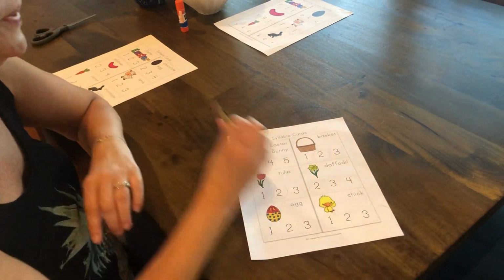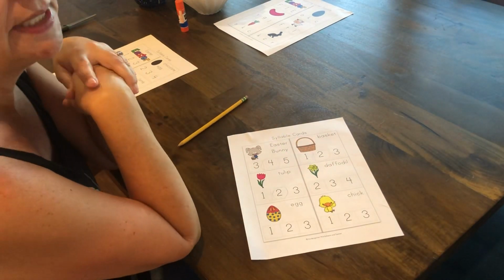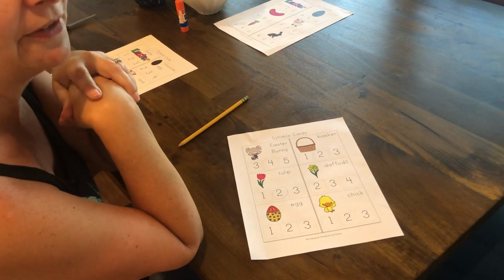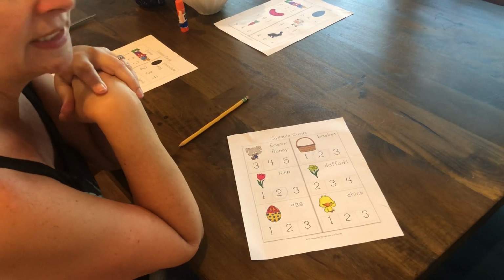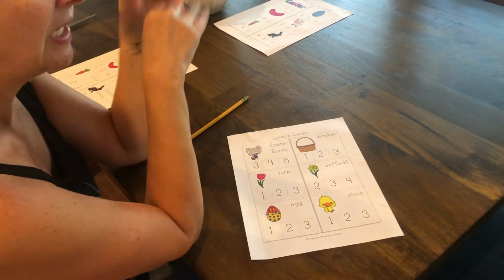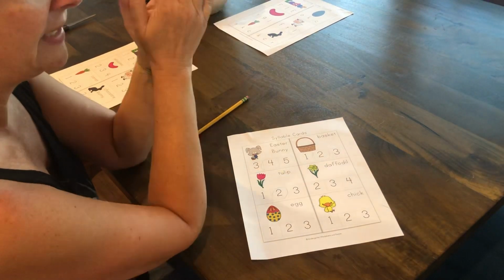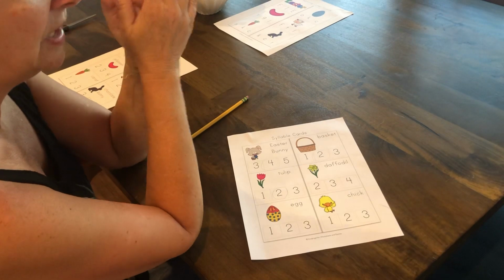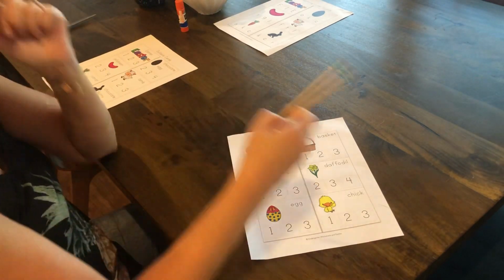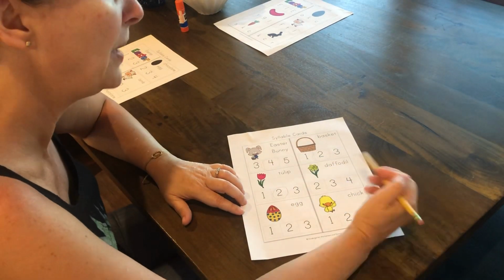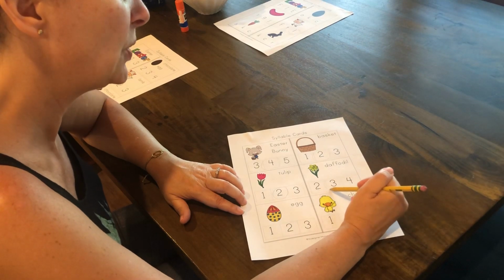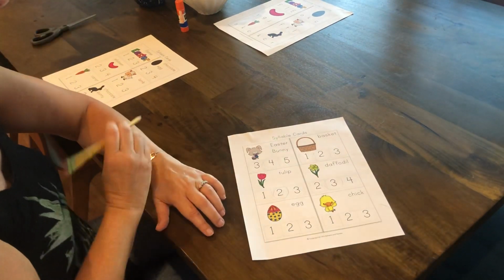Here's another flower, but this one is a daffodil. Everyone say daffodil. And then let's clap together to count the beats. Daffodil. Let's do it one more time. Daffodil. So we clapped 3 times. So it has 3 beats. So we're going to circle the number 3.